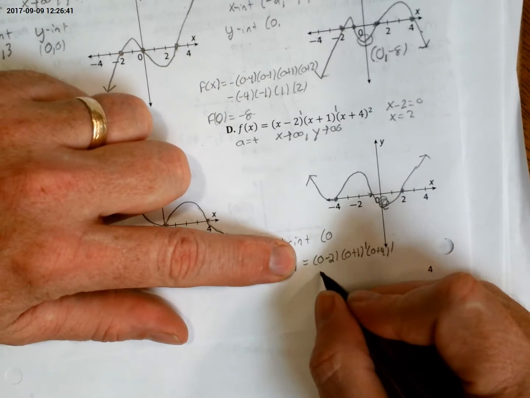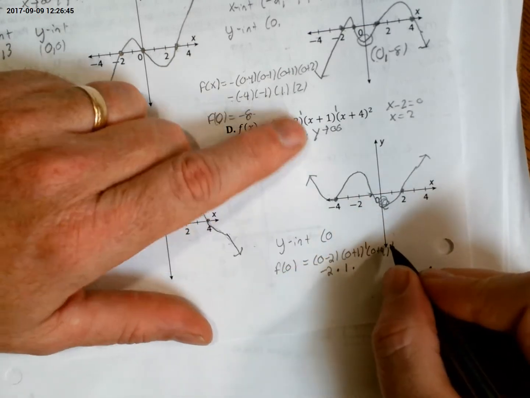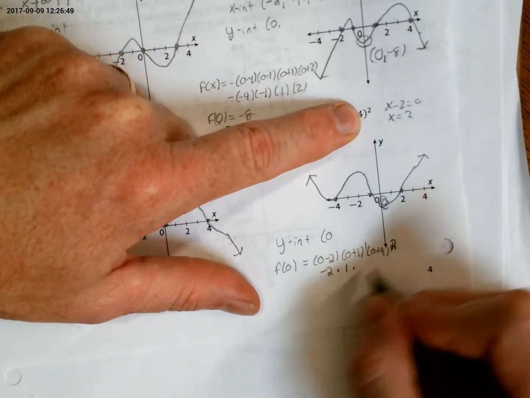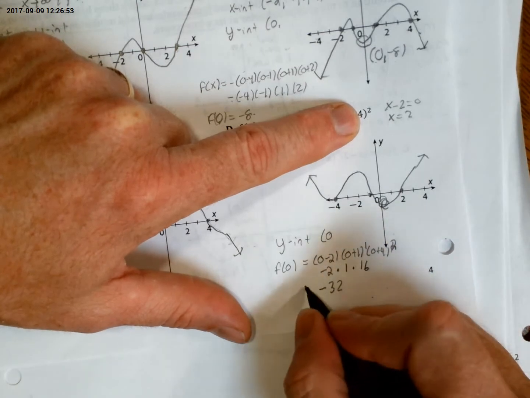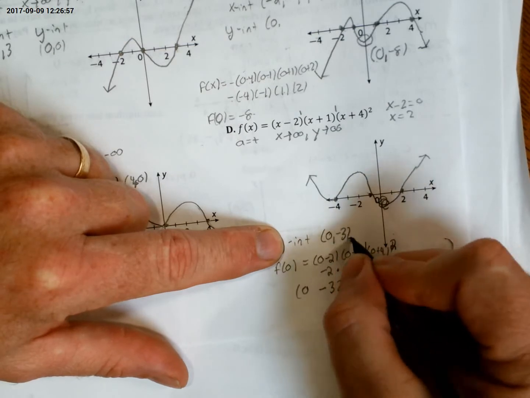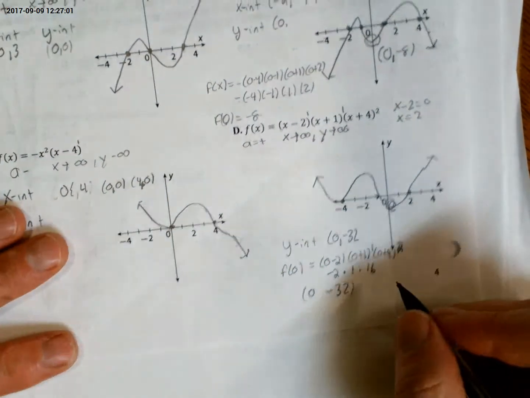Well, this would be negative 2 times 1 times, oh, that's to the second power. Look, I missed the multiplicity there, so that's to the second power. Times 16, so it's actually going to be negative 32. So my y-intercept is going to be 0, negative 32. Obviously, I should have gone a lot deeper. That would be my y-intercept right there.